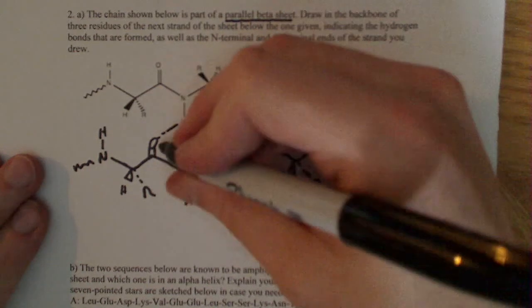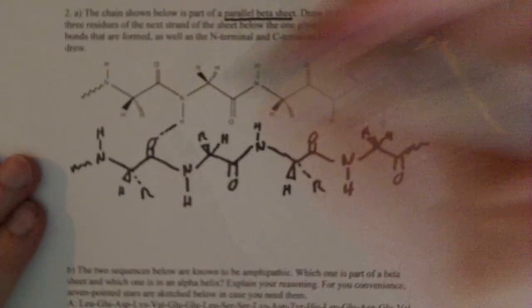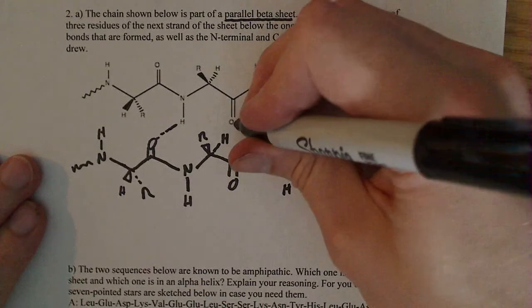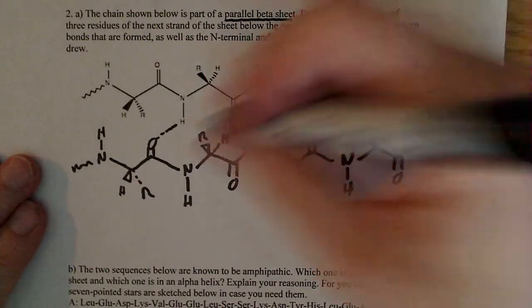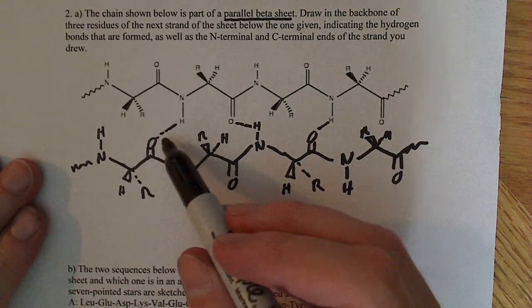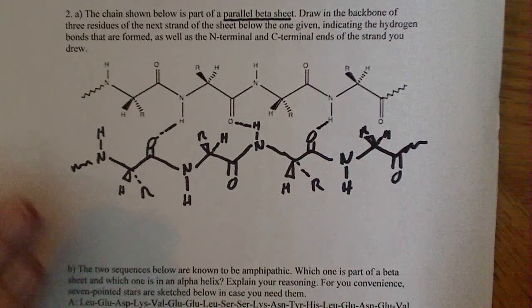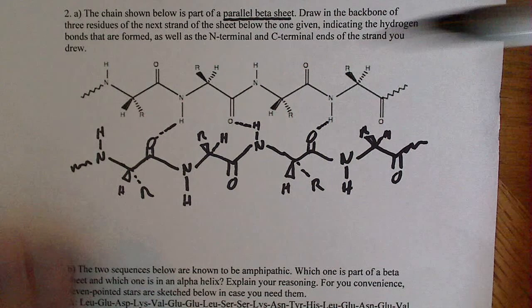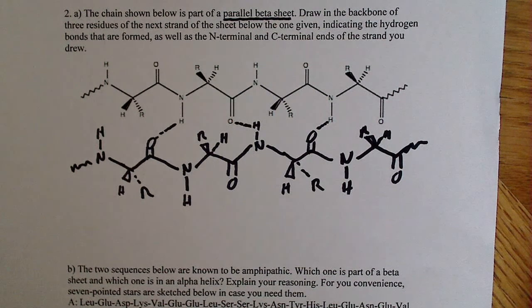Remember, delta positive, delta negative. So these differences are going to form that hydrogen bond. We'll form one over here, and we'll form one over there. So there's three hydrogen bonds, and because these are parallel beta sheets, notice what's going on. The bonds are kind of offset. Remember, I said before in a previous video about the beta sheet that when you have a parallel beta sheet, you wind up with this sort of offset hydrogen bonding, which is not as strong as the anti-parallel beta sheet.